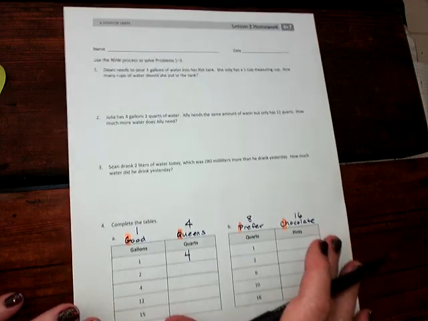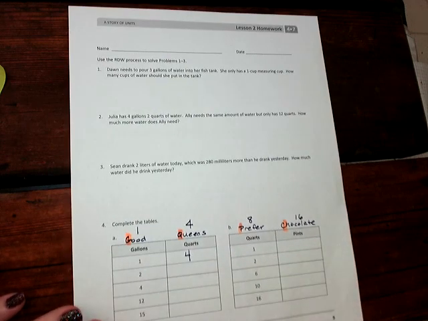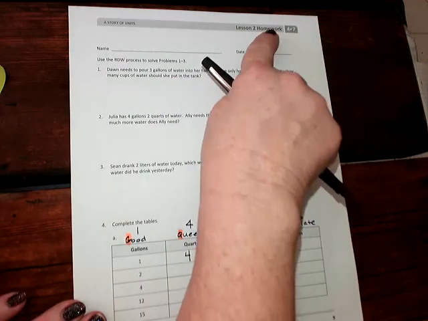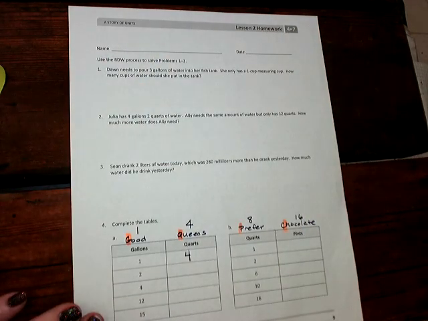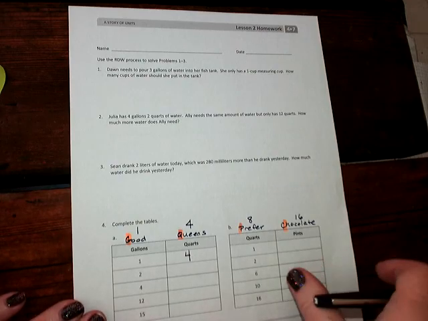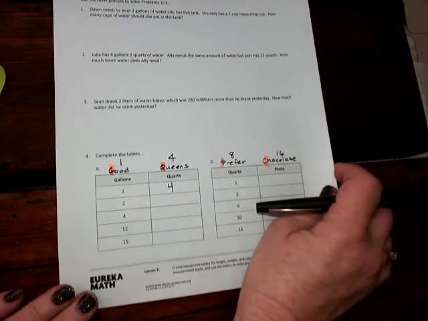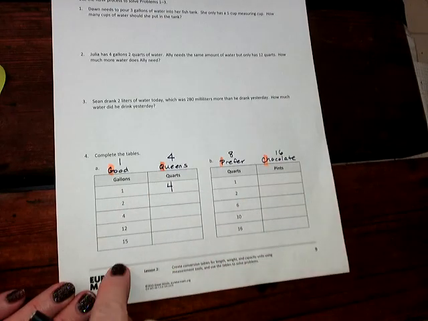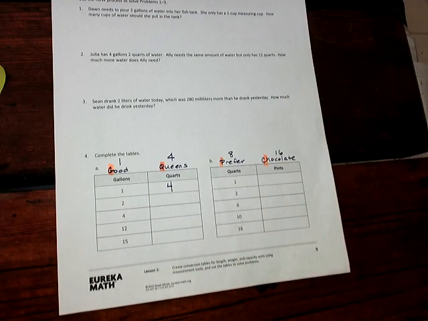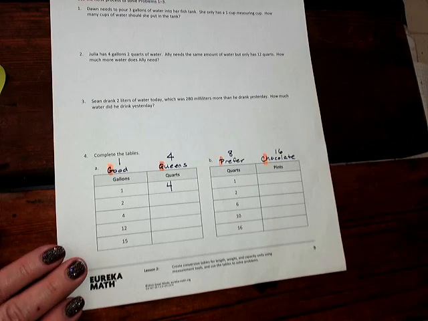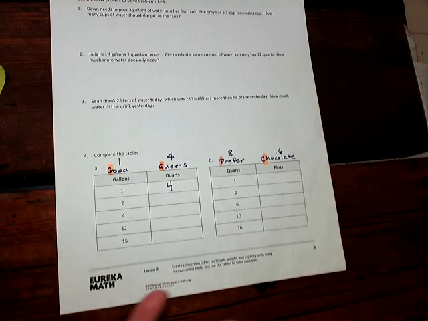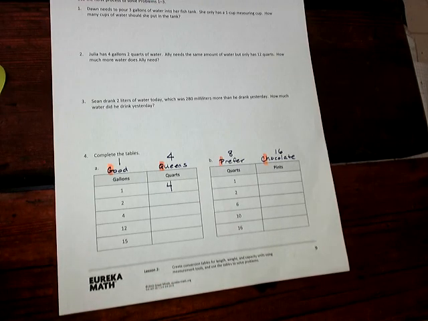Okay, fourth grade friends, we are on to lesson 2 of module 7. Remember, I'll be using the homework sheet. You'll be using the practice pages, but the concepts are all going to be the same. I'm actually going to start at the bottom of this page where this conversion chart is, because remember, in this part of the module, we're working on making conversion tables for you, and then we're going to use that information to be math detectives and answer some math riddles.